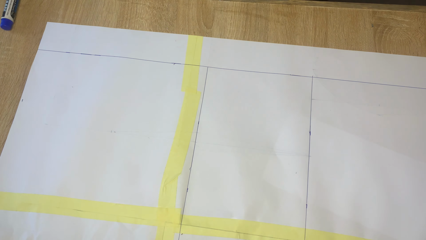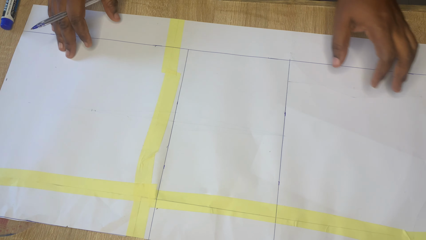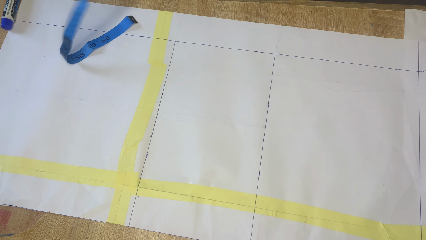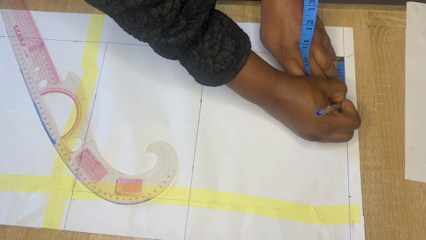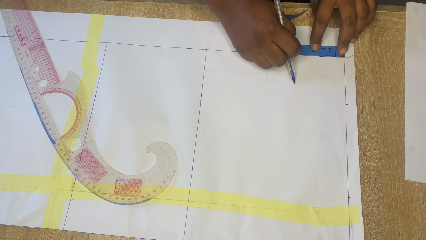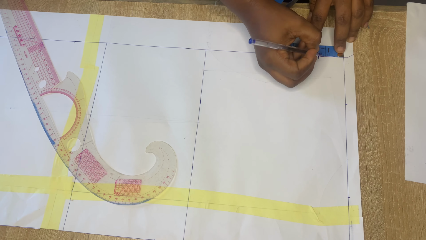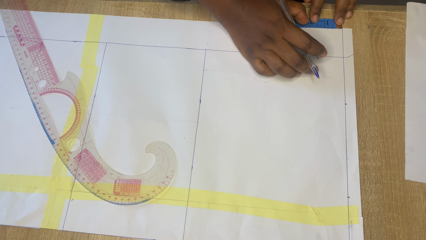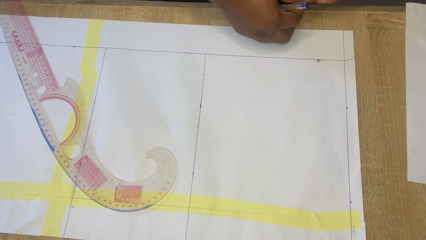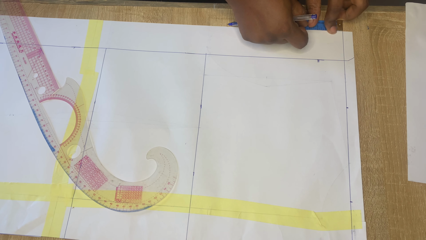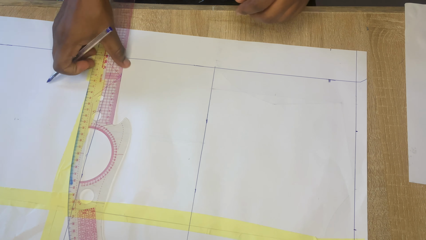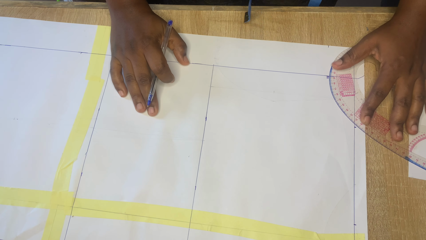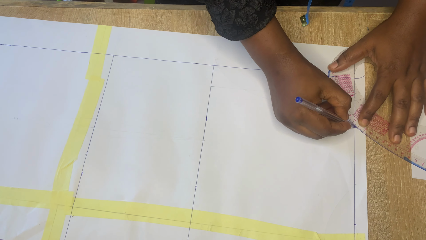So it's chest line, waistline, and of course the hip line or the hemline, depending on how long you want your bodice pattern to be. So I'm going to take my neckline at the front. For the wideness, I took 3 inches, while for the depth, I took 1.5 inches. And I'm going to go into that zipper allowance and take the same 1.5, so that I can just connect everything together.